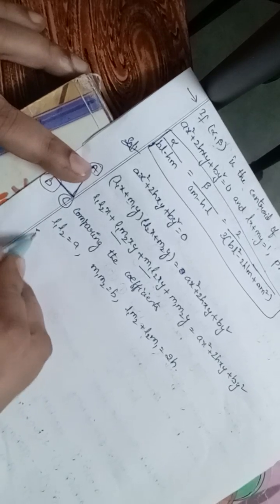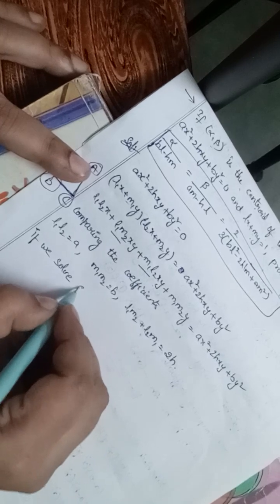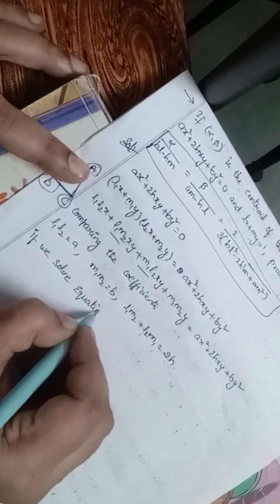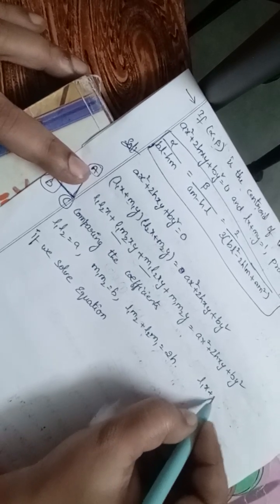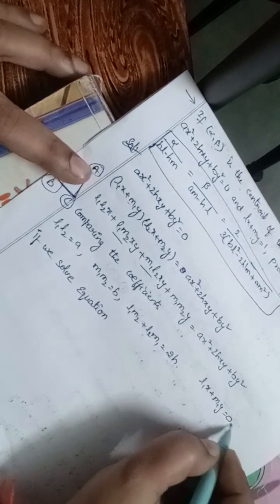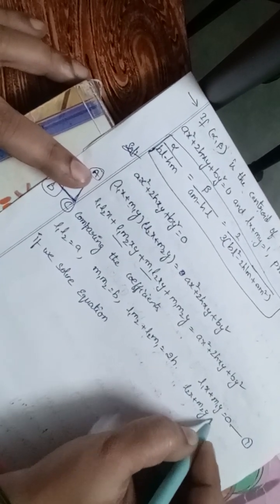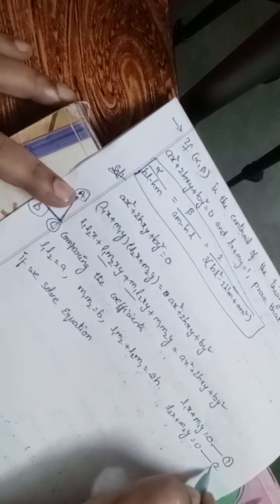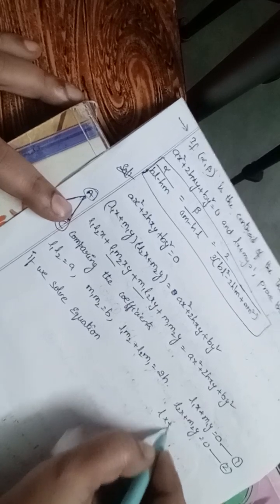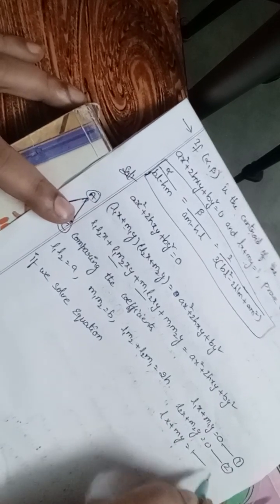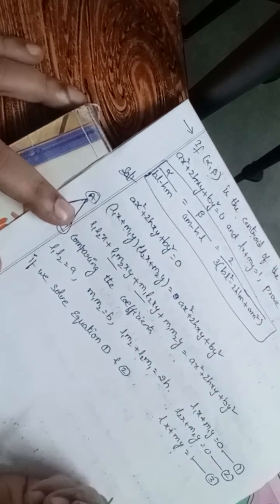So if we solve equations, we didn't write separate equations. Let us write them. L1x plus M1y equals to 0, this is equation 1. L2x plus M2y equals to 0, this is equation 2. Next, Lx plus My equals to 1, this is equation 3.